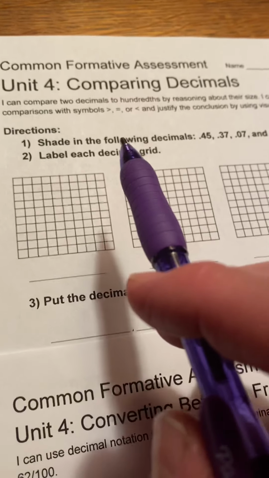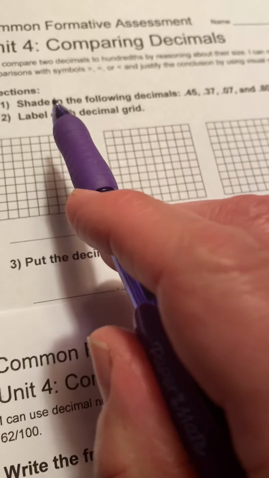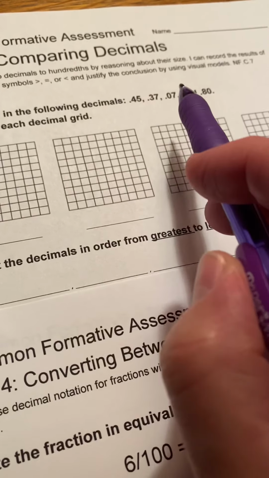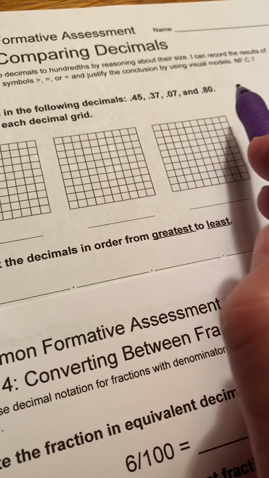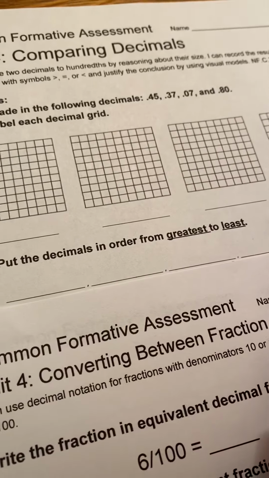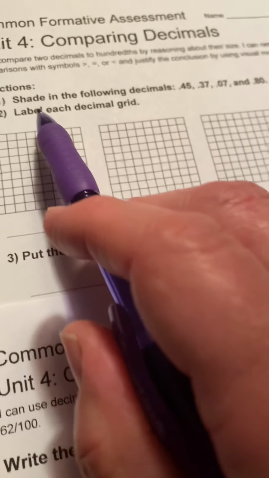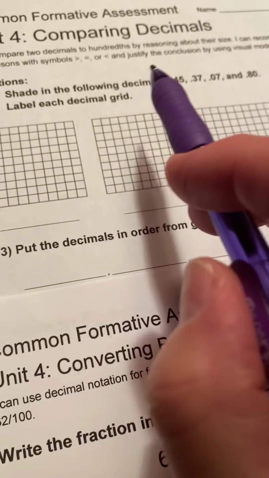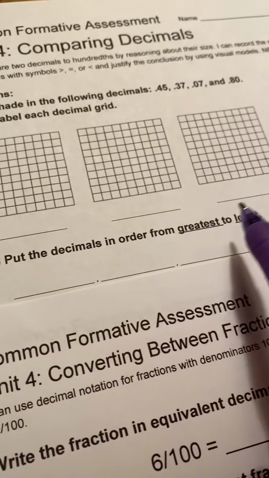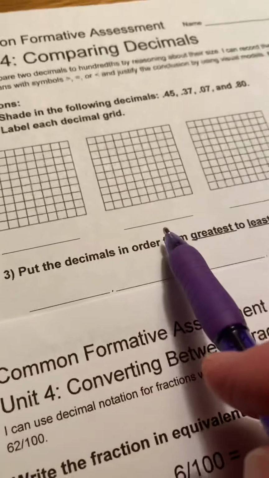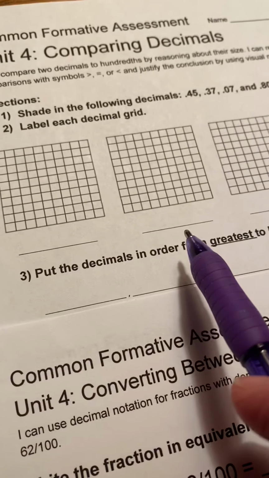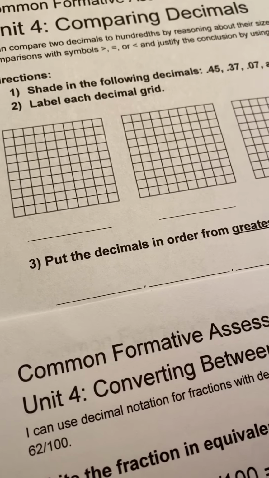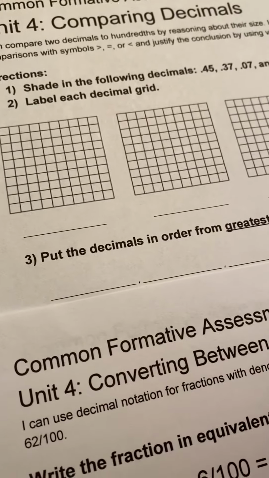All right, we'll start at the top. This first part was just comparing decimals. The directions say shade in the following decimals: 45 hundredths, 37 hundredths, 7 hundredths, and 80 hundredths. I like this one because they're all hundredths, all the same amounts, right? Here's something that most of you did not do. Number 2: label each decimal grid. You notice beneath every one of the decimal grids there's a line. Usually when there's a line, you need to put something on it, and that was for labeling the decimal number for that particular grid.